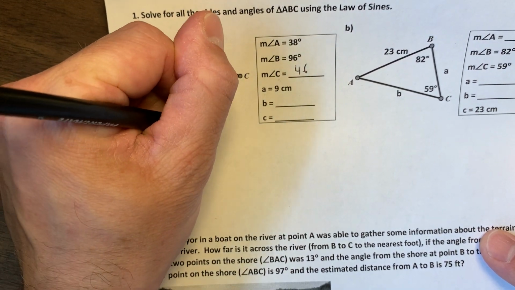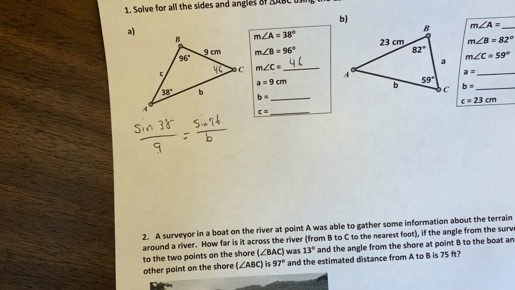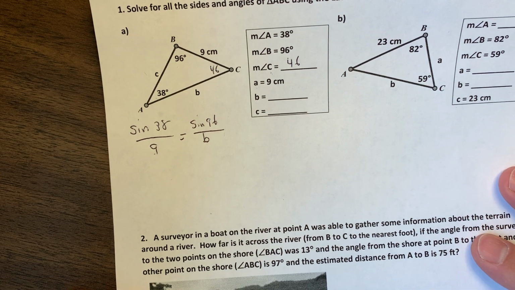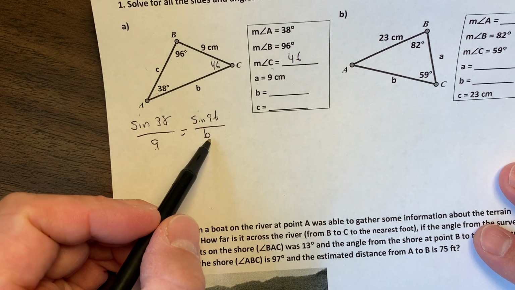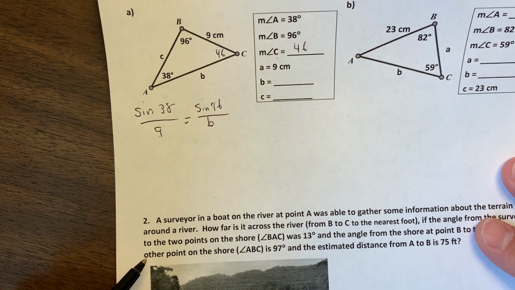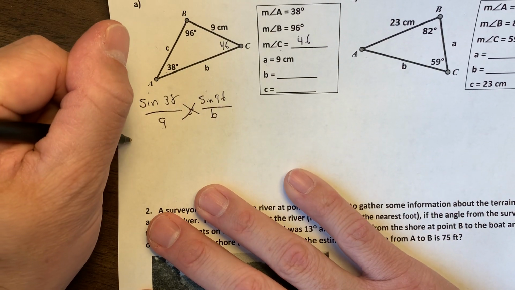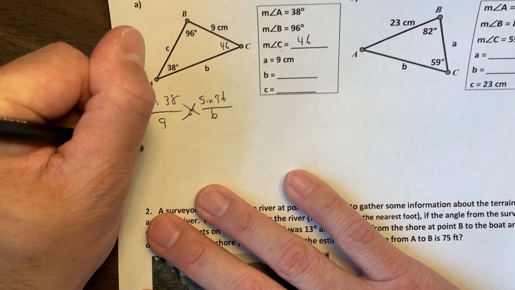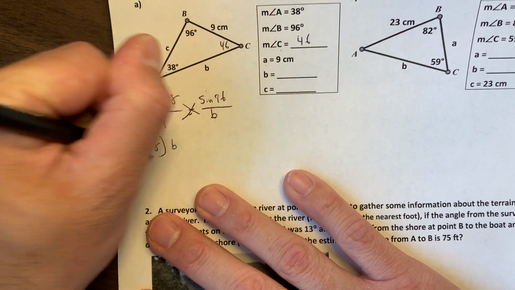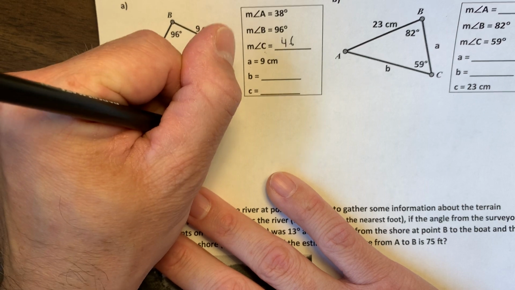I could do the sine of 96 over the side, which is lowercase b. Guys, all I'm going to do is cross multiply to figure this stuff out. It's really, really easy. When you cross multiply, look what happens. You get sine of 38, in parentheses, times b. We're going to do 9 times the sine of 96.